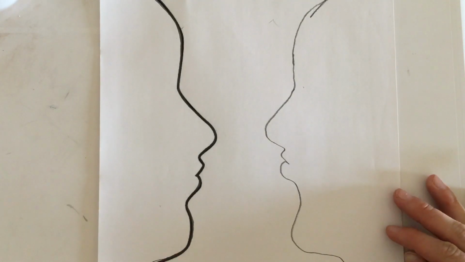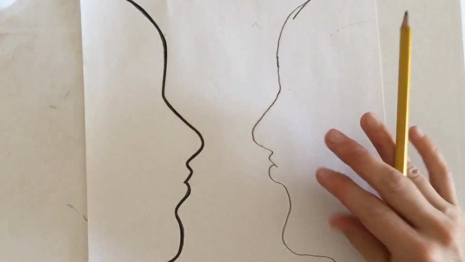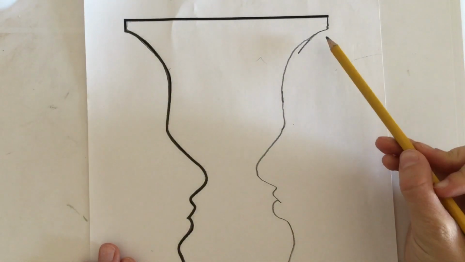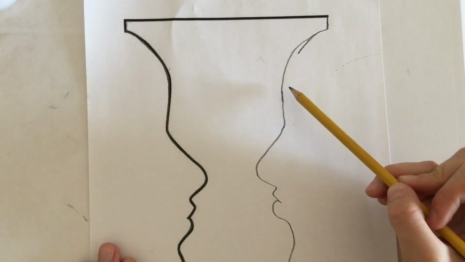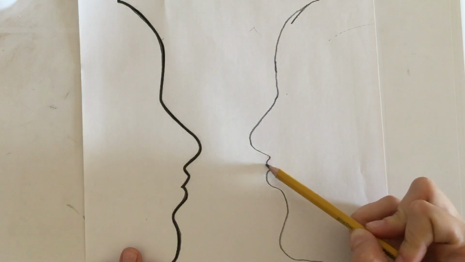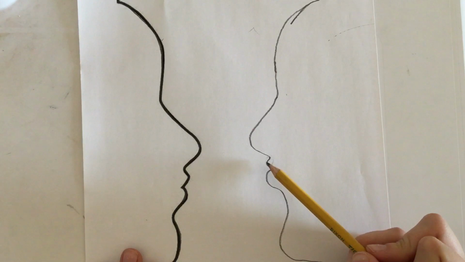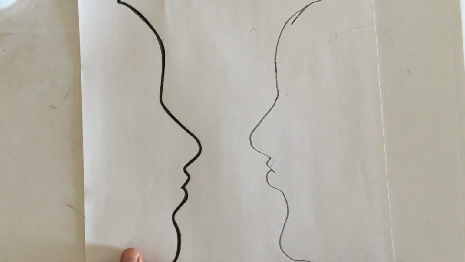Not bad for a first attempt. If I would change anything about this, I would probably want to start way slower. I also would want to change this line of my lip. I made mine much shorter than it is on this side.